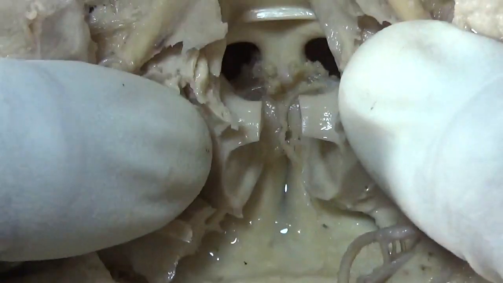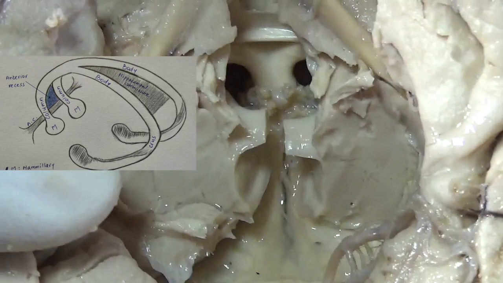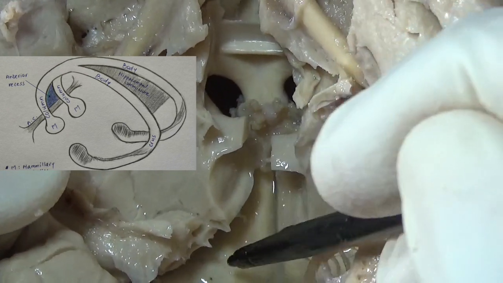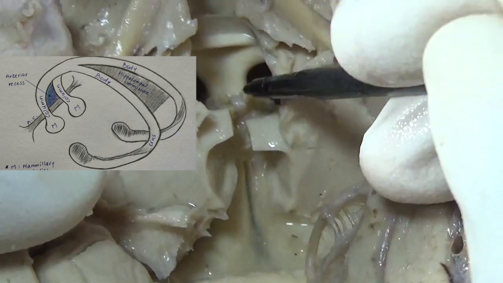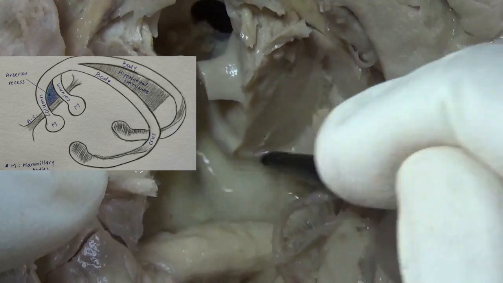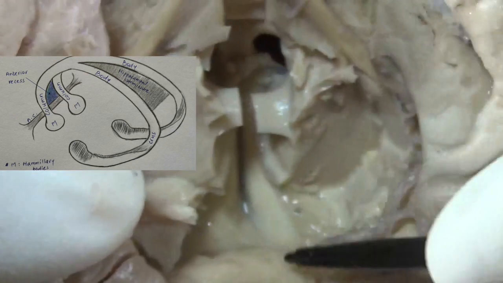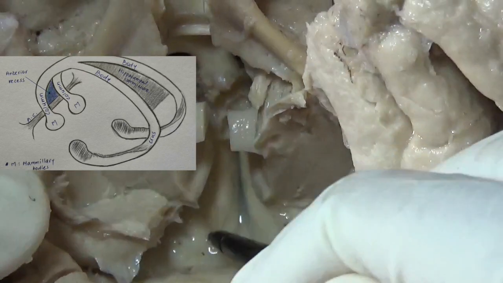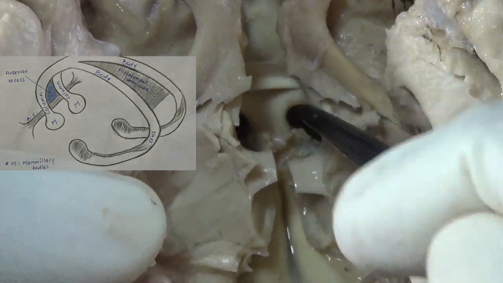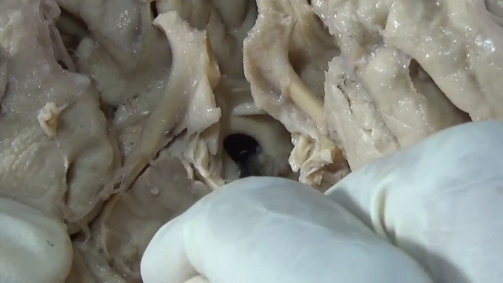So what you can now observe is the body of fornix. This entirely is the body of fornix, and then they diverge to form column of fornix, and behind here you will get crus of fornix. See this, there is a little bit of fluid, let me just remove it. So here this is the crus of fornix, they unite to form body of fornix, then they diverge to form column of fornix in front of the anterior end of the thalamus to form interventricular foramen.